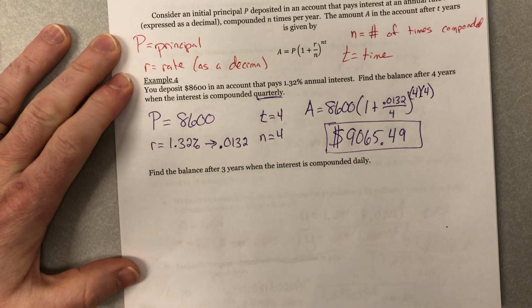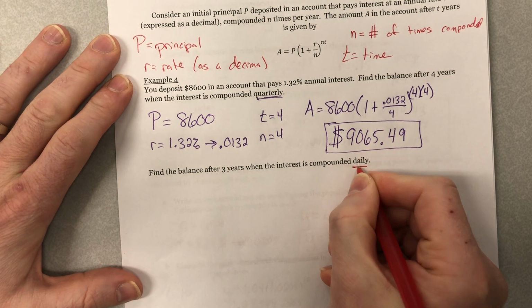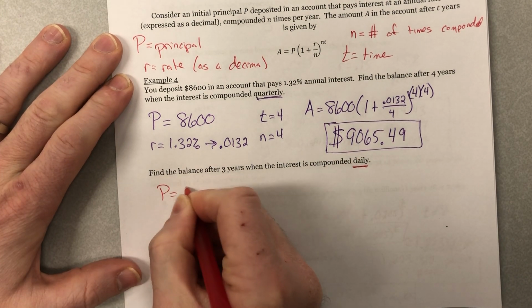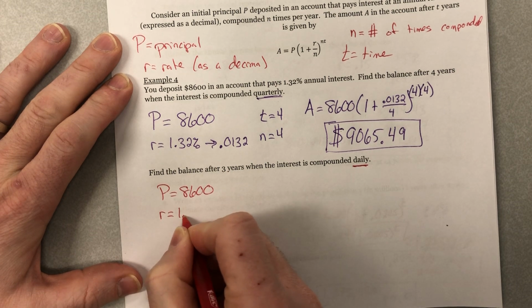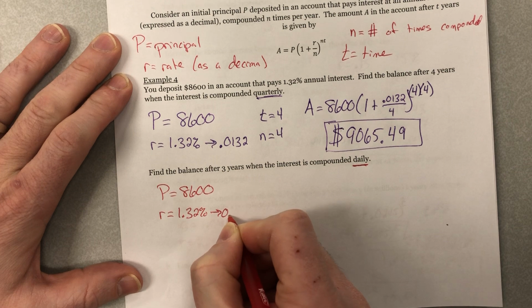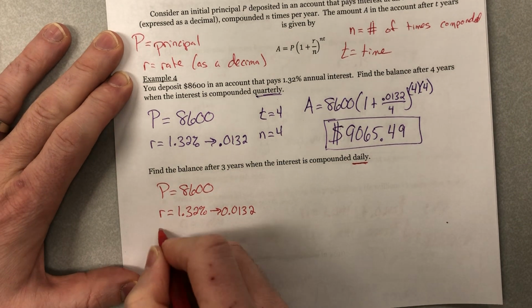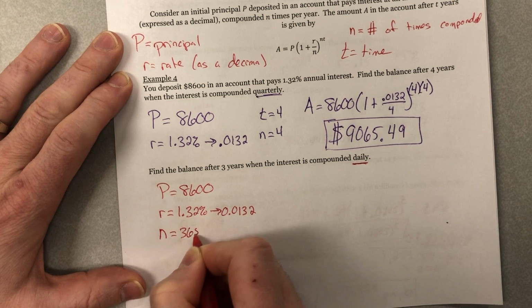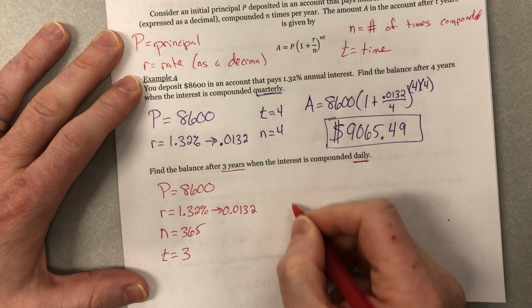The second part of this example is to find the balance after 3 years when the interest is compounded daily. So our principal is still $8,600. Our rate is still 1.32%, which is 0.0132. Our N now is 365, and our T now is 3.